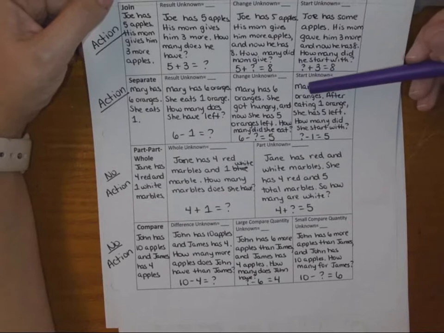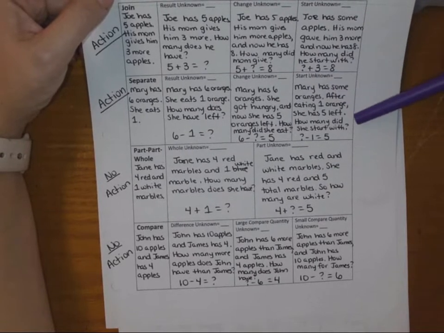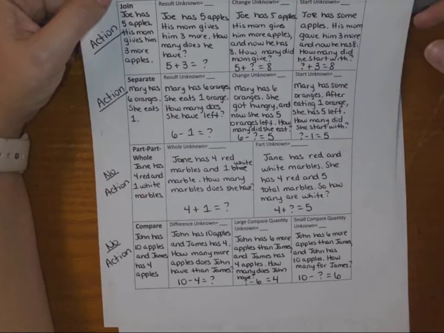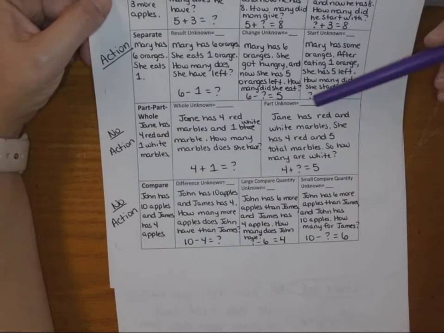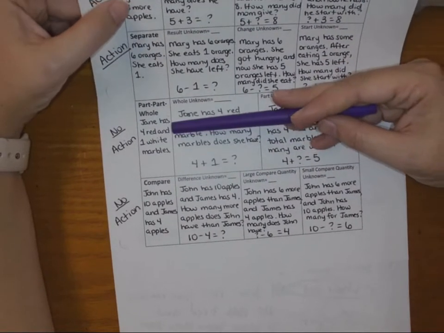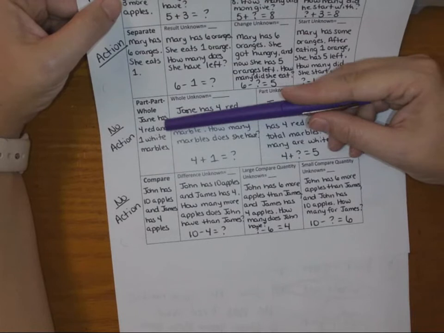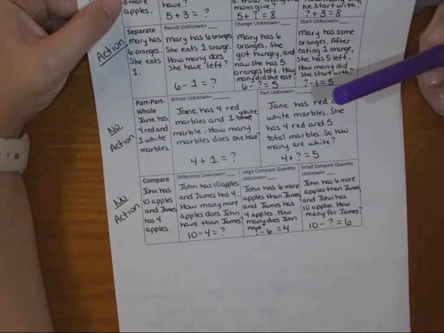Start unknown. Mary has some oranges. After eating 1, she has 5 left. How many did she start off with? So those are your 2 action problems. Let's talk about the part whole. So let's talk about marbles. Jane has some marbles. 4 are red and 1 is white.